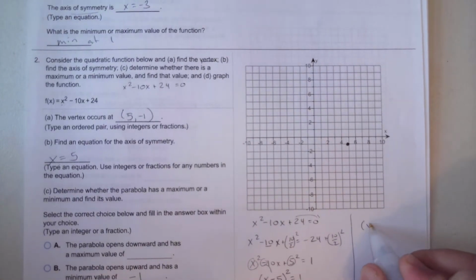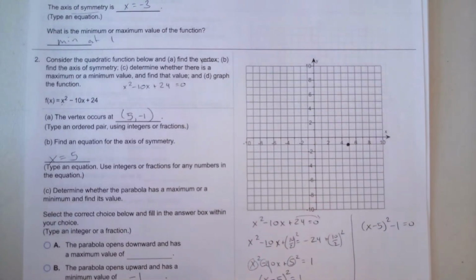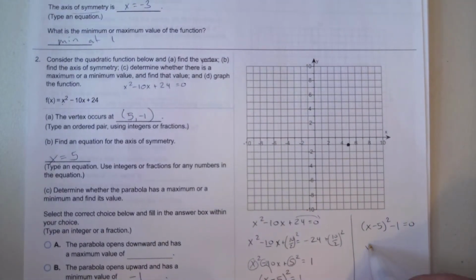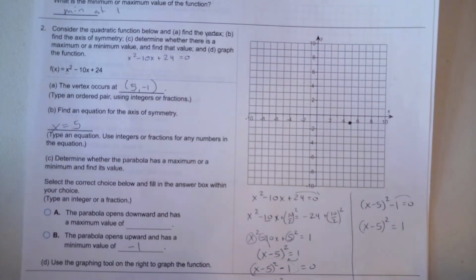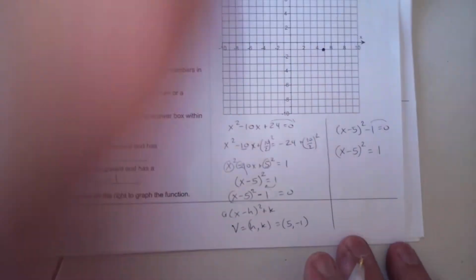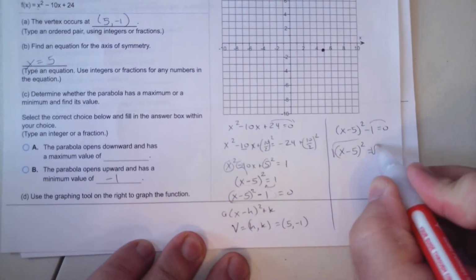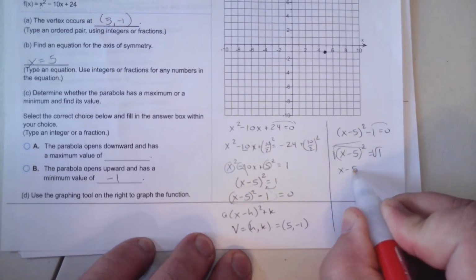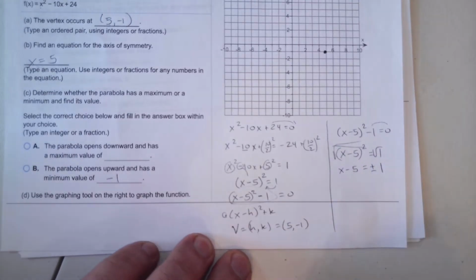We have (x minus 5) squared minus 1 set equal to 0. Solve for x. So (x minus 5) squared, move the 1 over, so we add 1 to both sides. Square root both sides. So those cancel, and we have x minus 5 equals plus or minus the square root of 1, which is just 1.